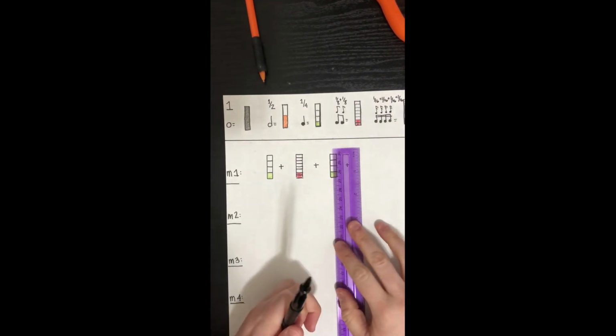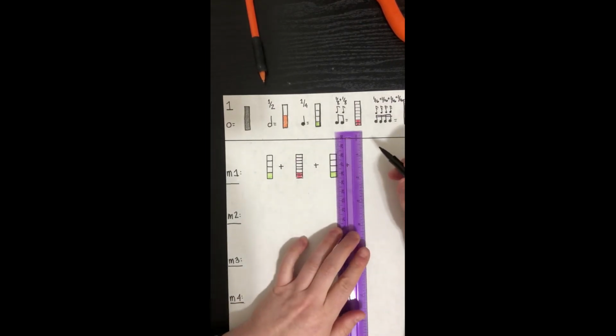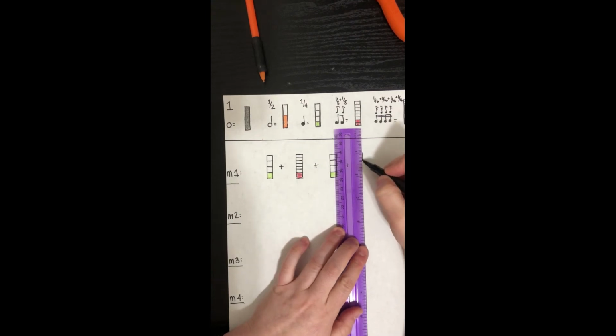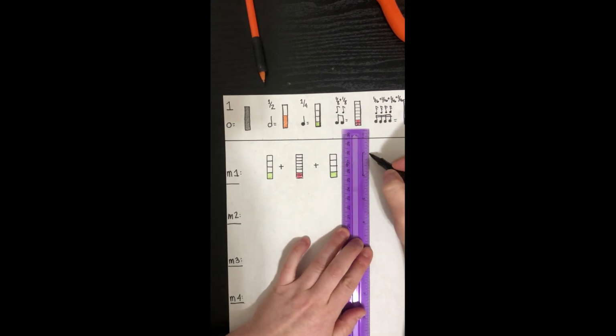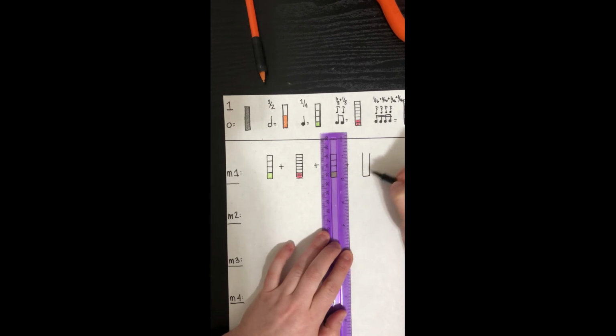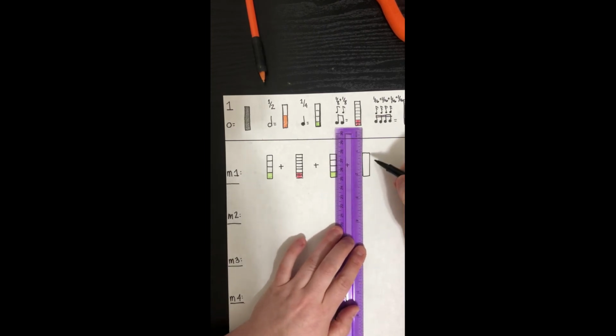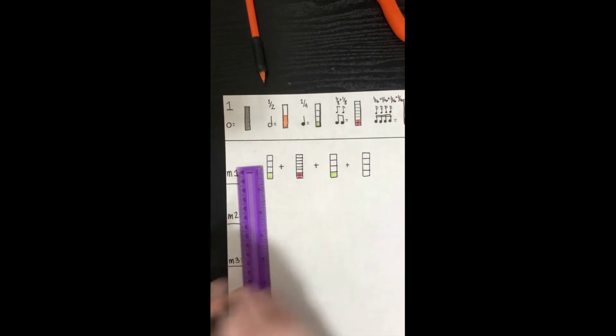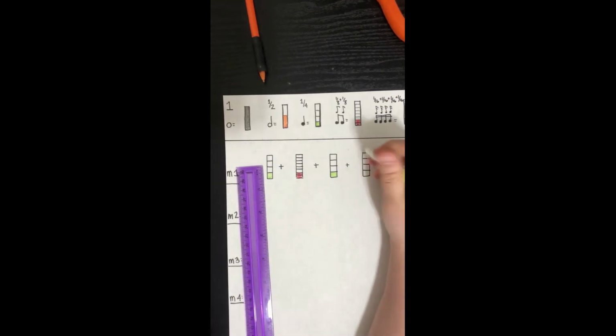And then the last note in my measure was another 1/4 note. Same thing. 1 inch line, 1 inch line, and divide it into 4. 1, 2, 3. And 1/4 note.